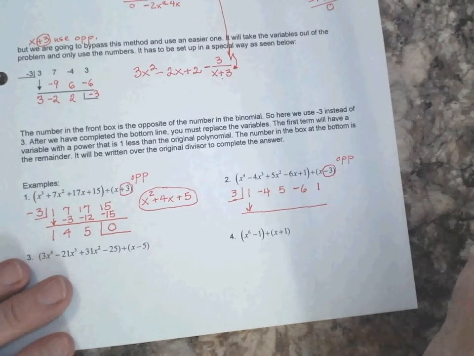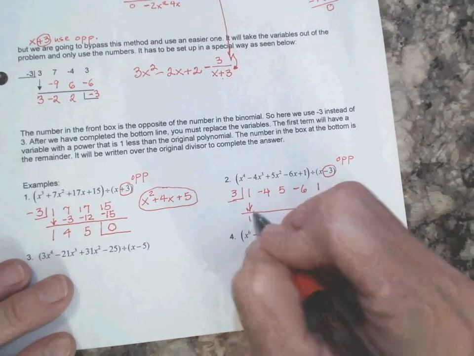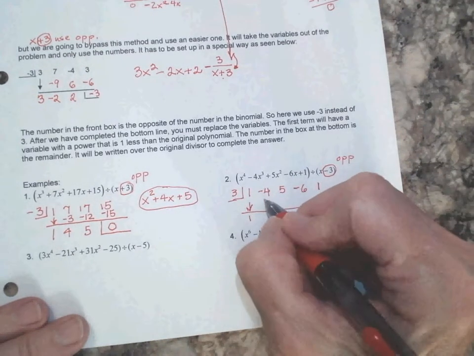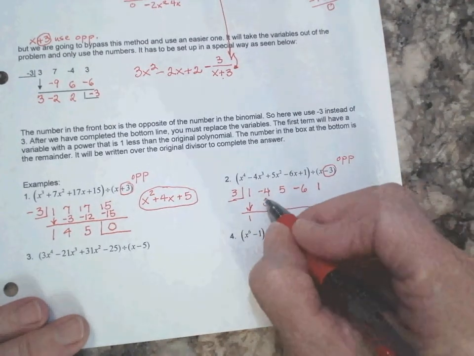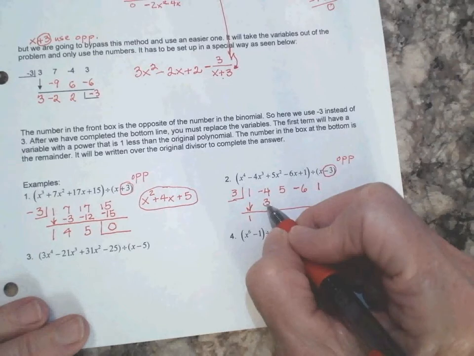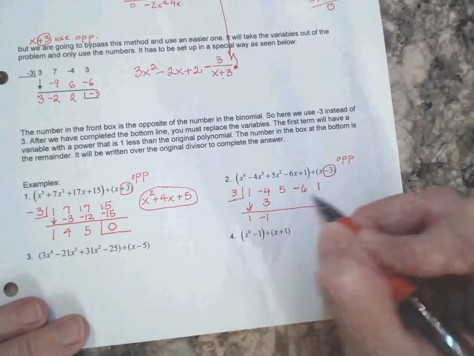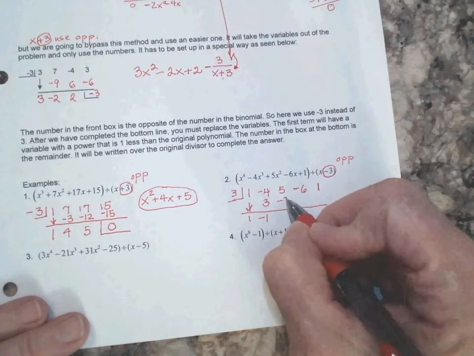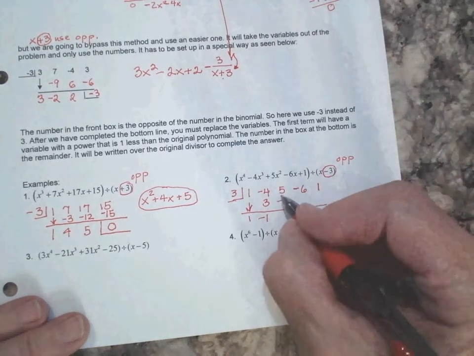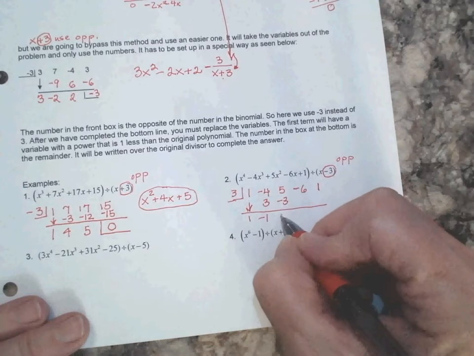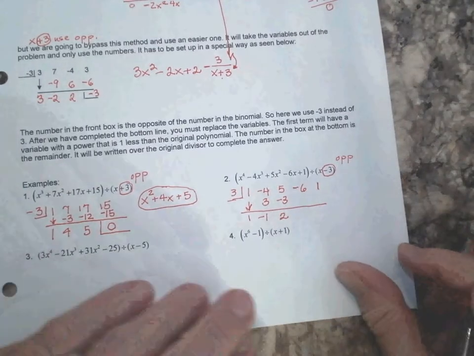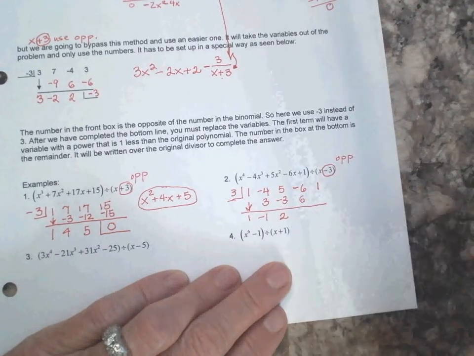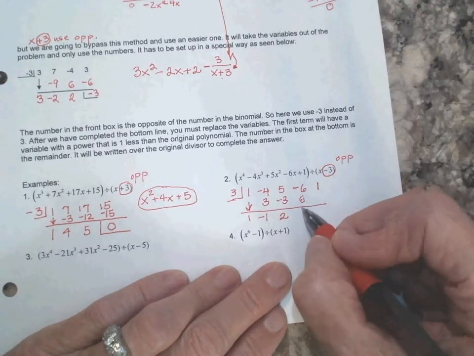I'm going to bring down that first number. So there's 1. 3 times 1 would be 3. Negative 4 and a positive 3 would be negative 1. 3 times negative 1 would be negative 3. 5 minus 3 is 2. 3 times 2 would be 6.